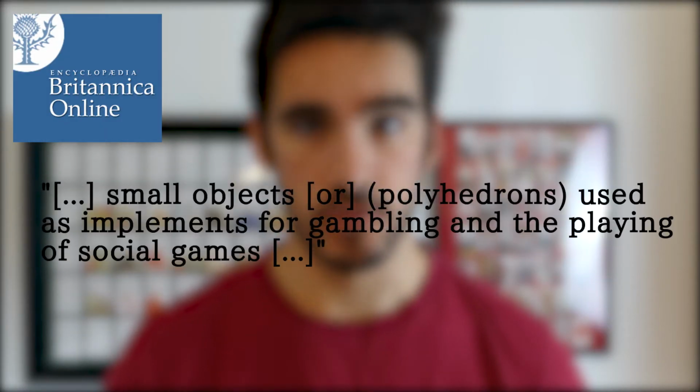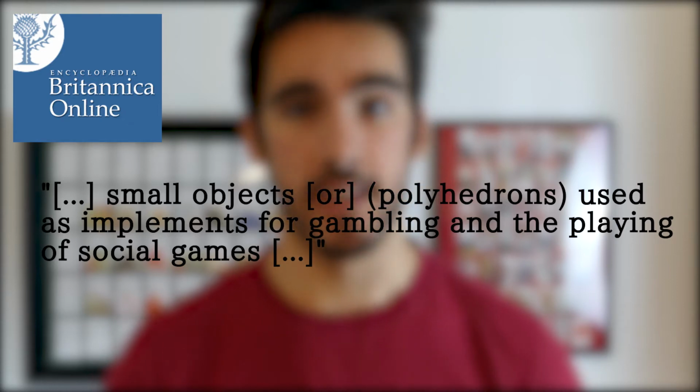The Encyclopedia Britannica, for example, defines dice as small objects or polyhedrons used as implements for gambling and the playing of social games. But I find this definition incomplete, as it leaves out the core essence and purpose of the mechanism in favor of convenience regarding its popular contemporary form and use. According to this definition, knucklebones, for instance, wouldn't be considered dice, and they were used extensively throughout history in countless gambling and chance games, including those played with our familiar cubical dice.